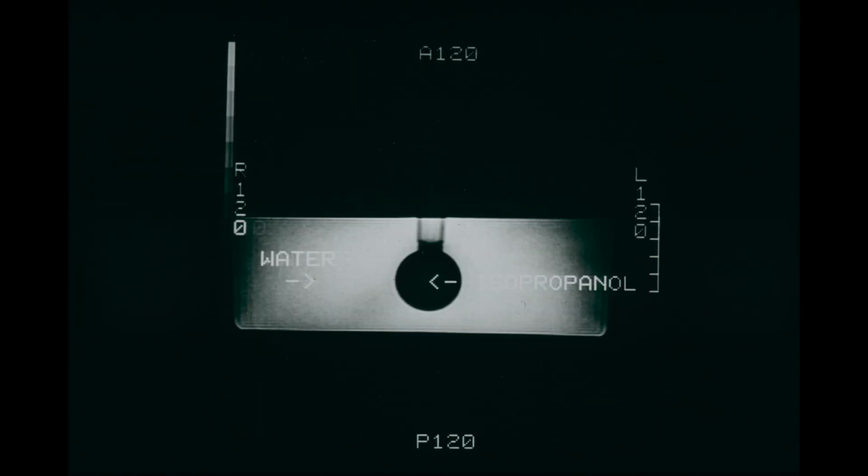So as an example of how this can work in a phantom, this is a dish of water with alcohol inside. You can prescribe where you want the data to come from. In this case, we want to collect it from inside the alcohol.